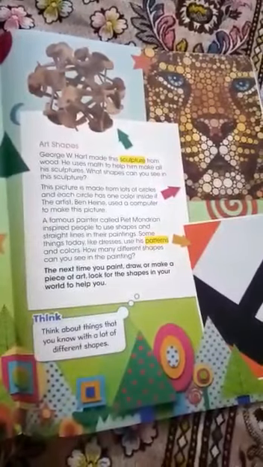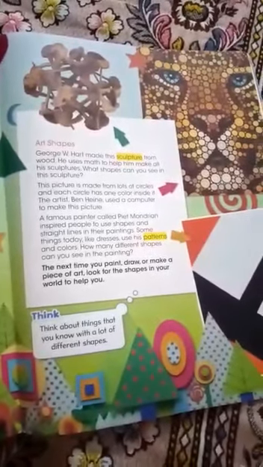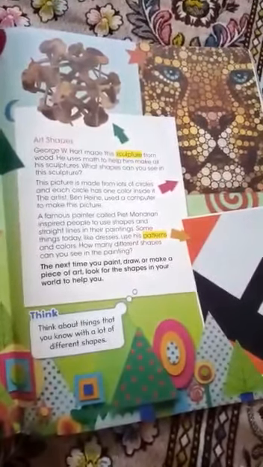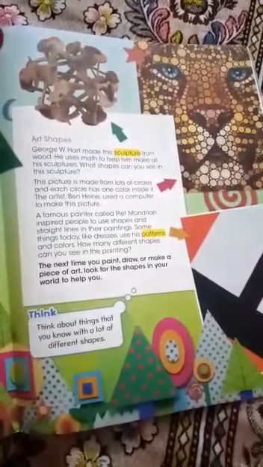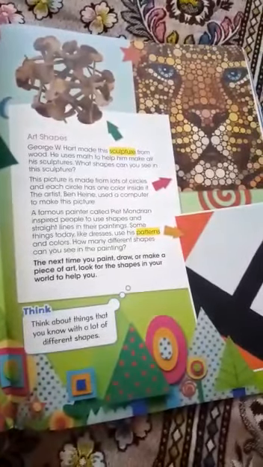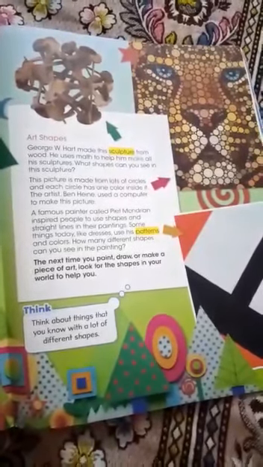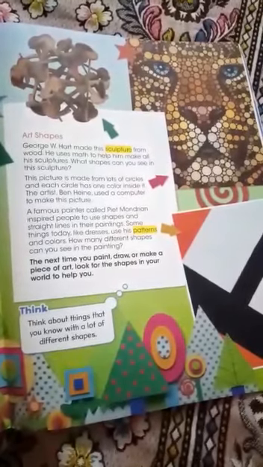This picture is made from lots of circles. Now they are talking about this picture. This picture is made from lots of circles, and each circle has one color inside it. The artist Ben Hen used a computer to make this picture. A famous painter called Piet Mondrian inspired people to use shapes and straight lines in their paintings.